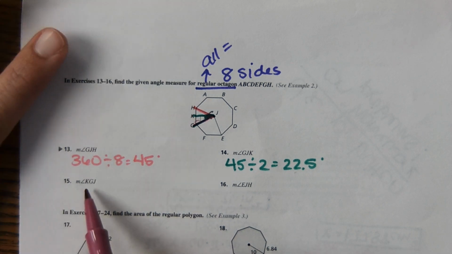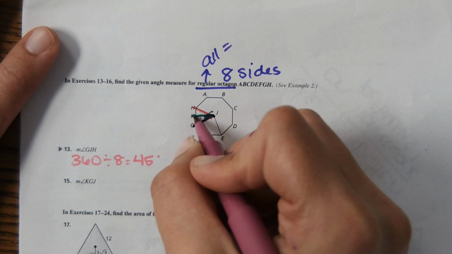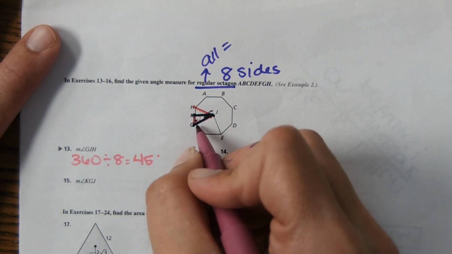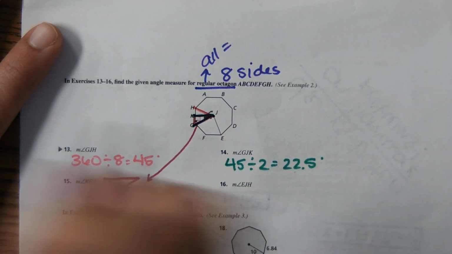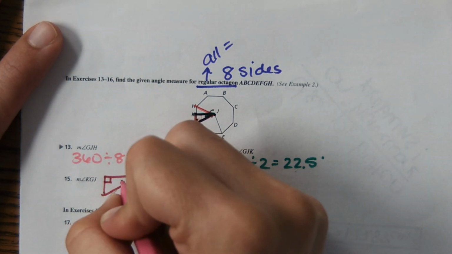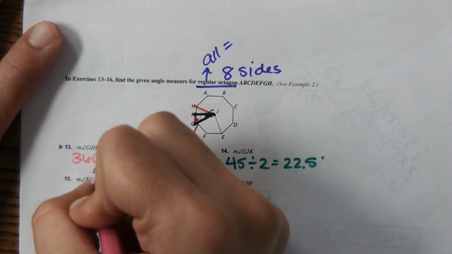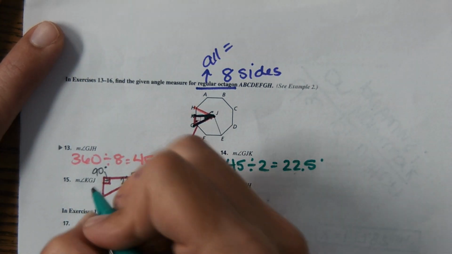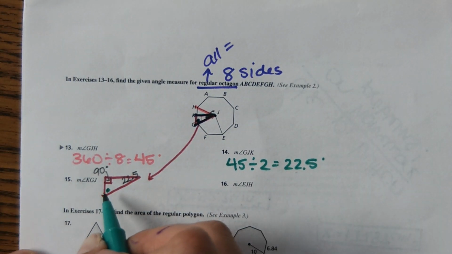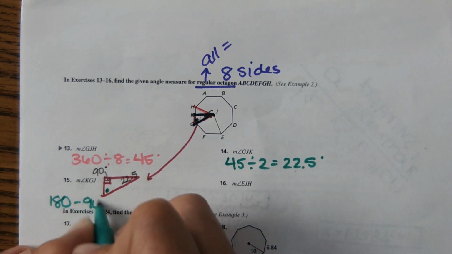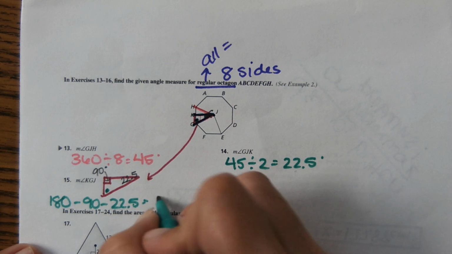Then next, it wants the measure of KGJ. KGJ, so this angle right here. So what I'm going to do is take this and just draw it a little bit bigger over here. And we found that this angle right here is 22.5 degrees. This, of course, would be 90 degrees. And then it wants us to find this angle right here. So the way we would find this angle is 180 minus 90 minus 22.5, and that would give us this angle, which is 67.5 degrees.